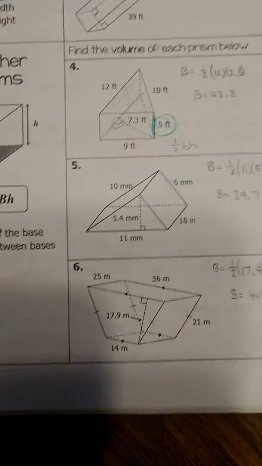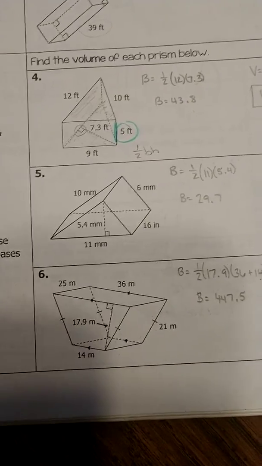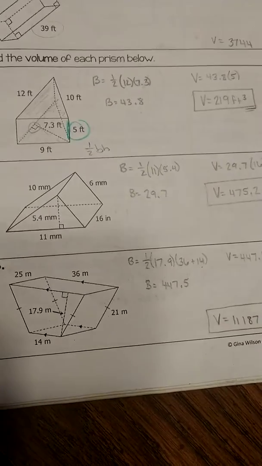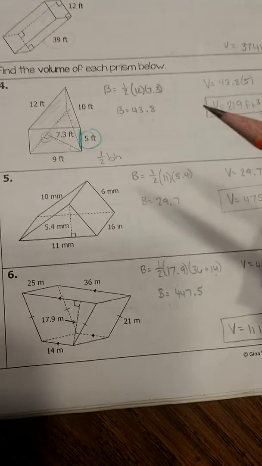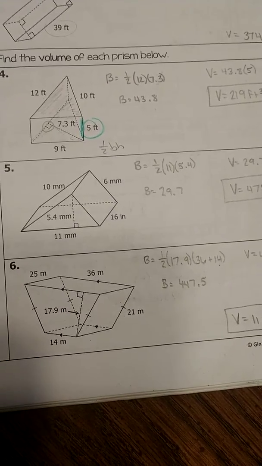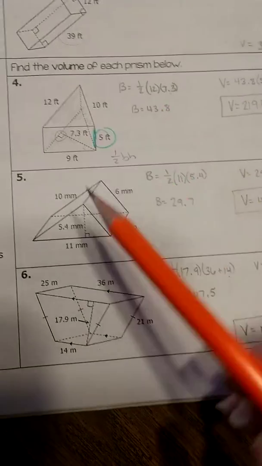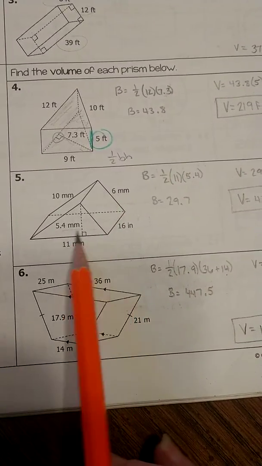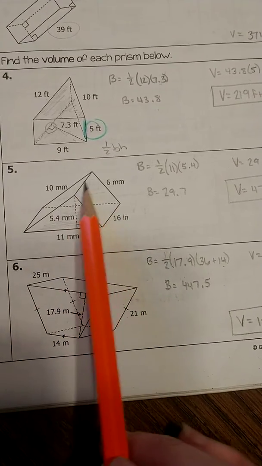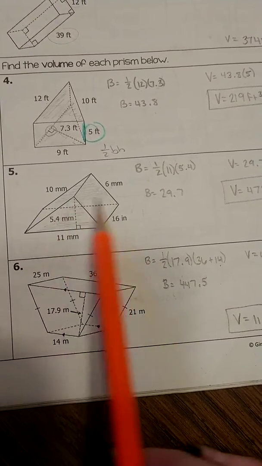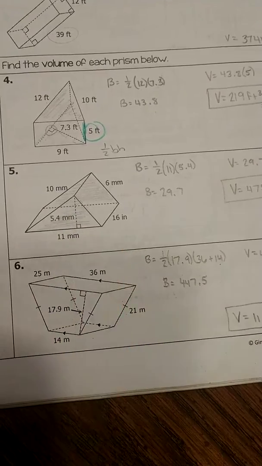Number 5 follows the same pattern. So it is a triangular prism, but instead of your bases being bottom and top, I'm gesturing with my right hand, which is horrible because y'all can't see it. On 5, your bases are front to back. So this is the same problem, just oriented in a different way.